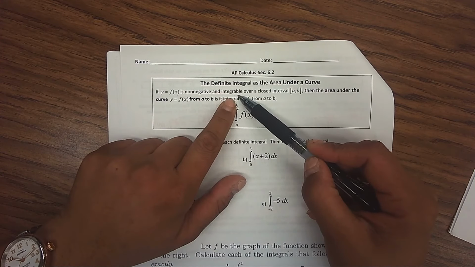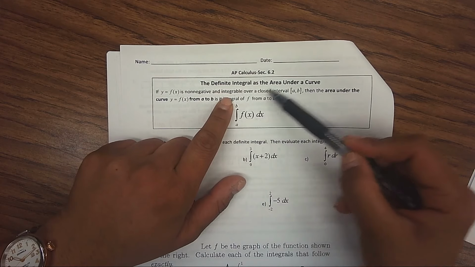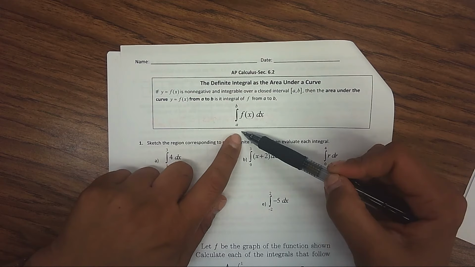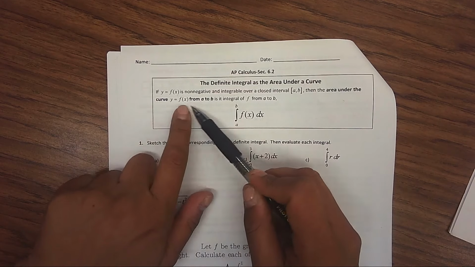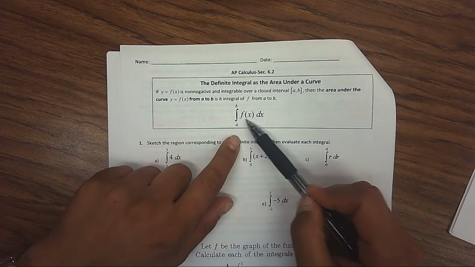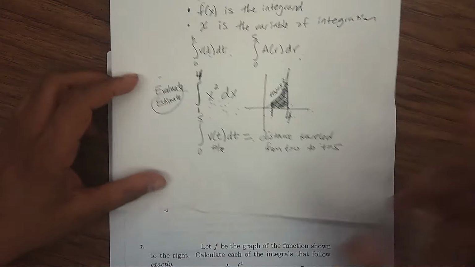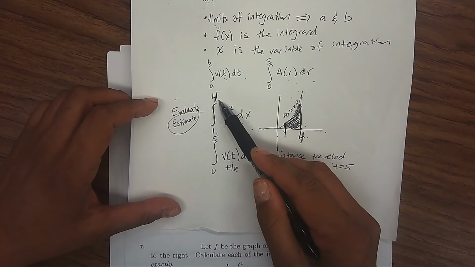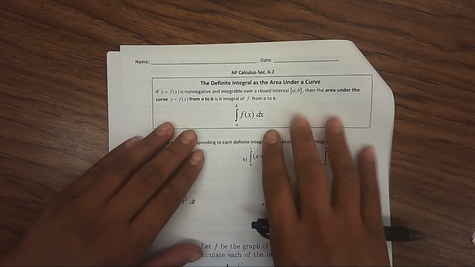Integrable just means it has an integral, and we have a closed interval. This integral represents the area underneath the curve of f of x from a to b. That's not anything new. I just showed you that if you have a definite integral of x squared dx from 1 to 4, it just represents the area underneath the curve. This is saying the same exact thing.